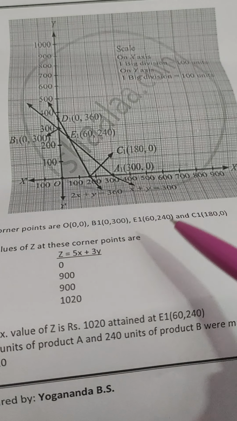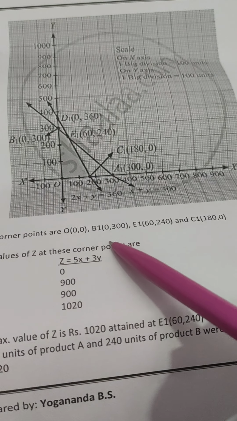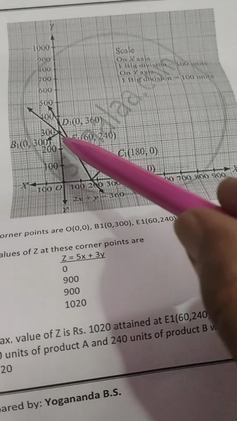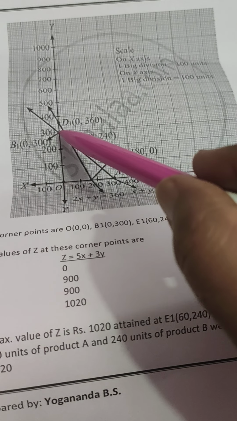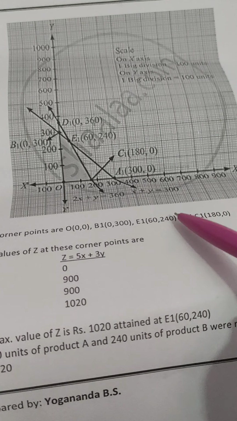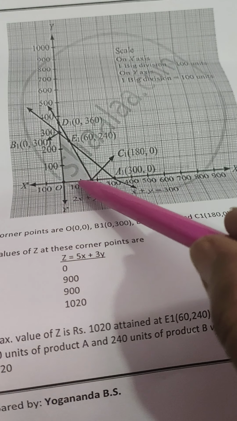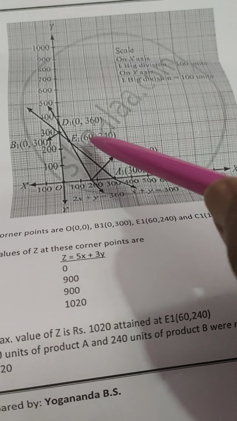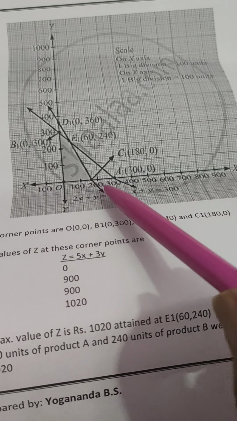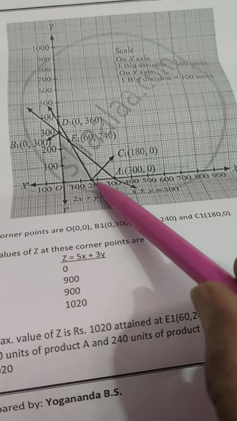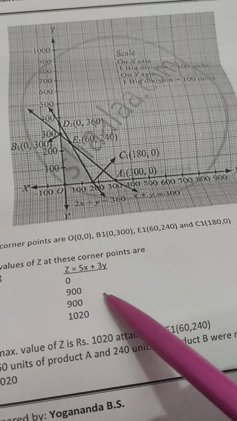Then I have B1 with coordinates 0, 300. Then the corner point E1, where I am getting 60, 240. Then the last corner point is C1 with x coordinate 180 and y coordinate 0.